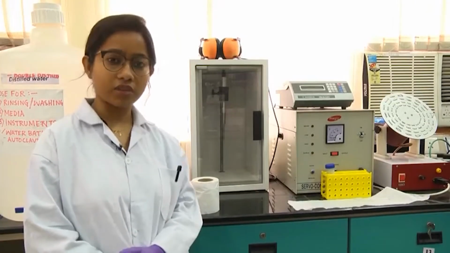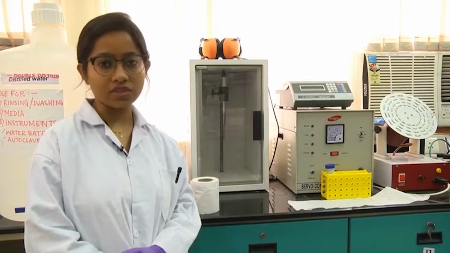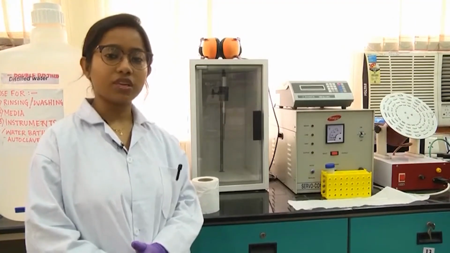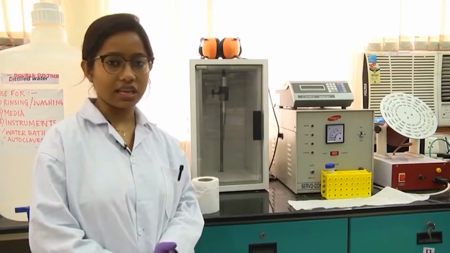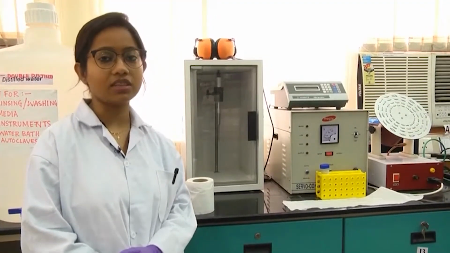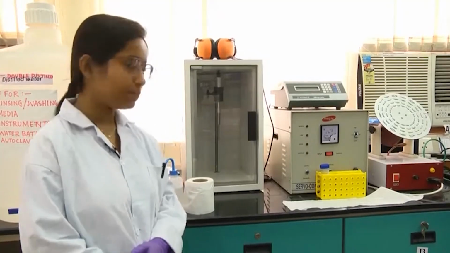After that we will go for a centrifugation, so there will be separation of the insoluble fragments and the solution. If your protein is in the solution, then you can easily isolate the protein from the solution, or if it is in the insoluble fraction, then the steps are different.